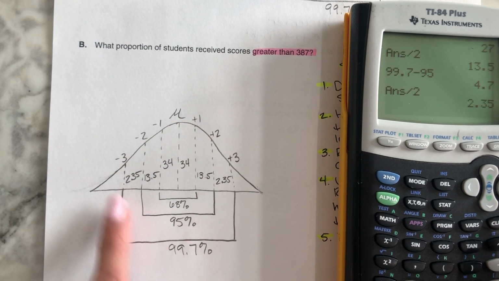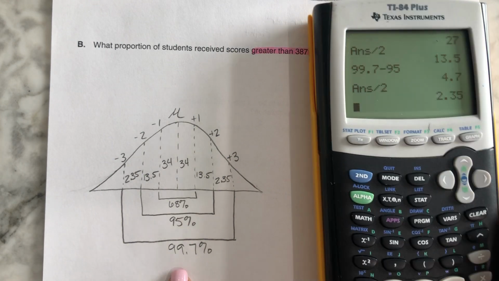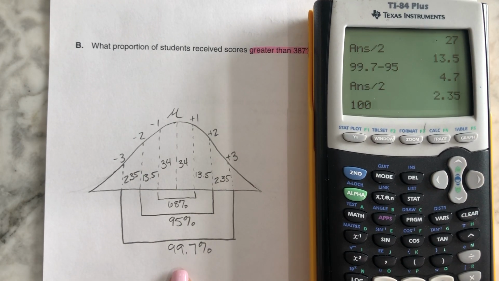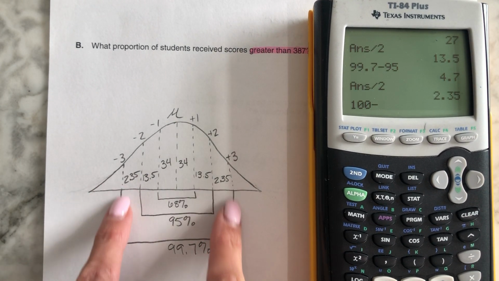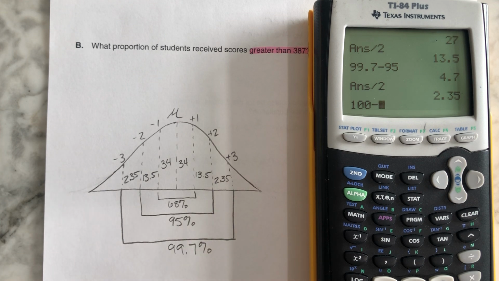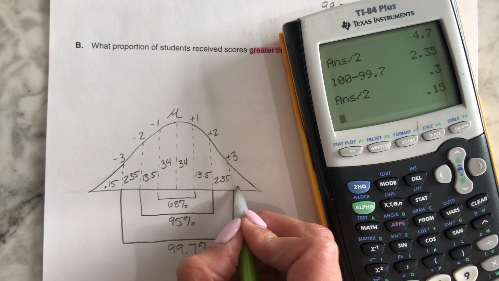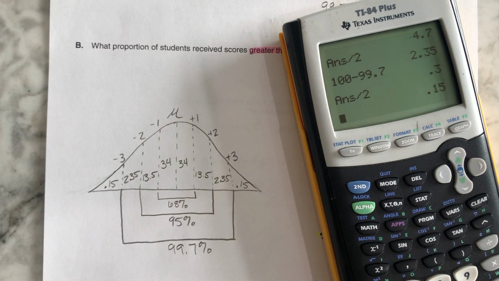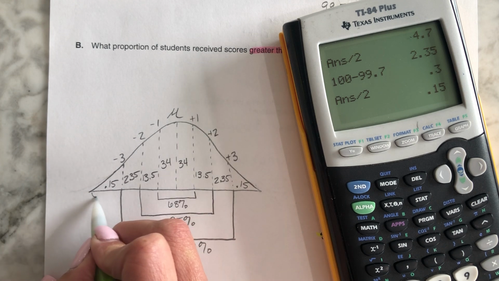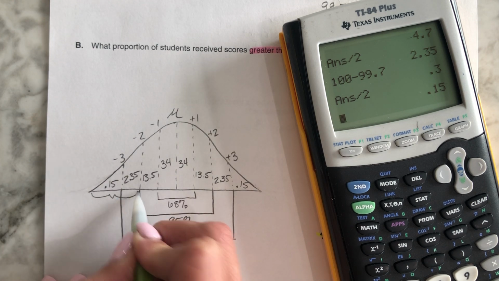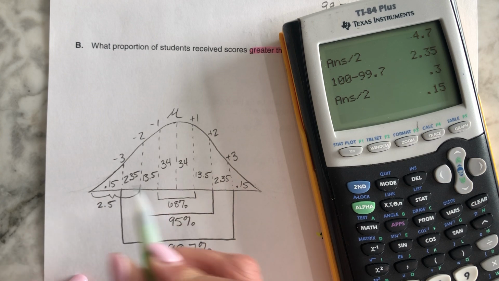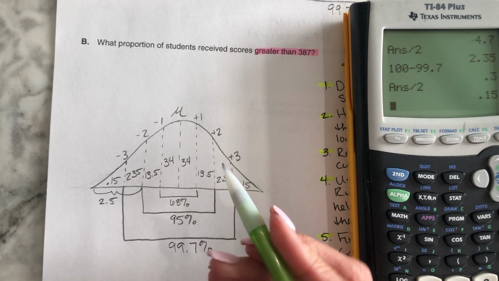And then the whole curve is worth 100%. So if I do 100 minus the 99.7, divide that by 2, I find that this piece is worth 0.15 and this piece is 0.15. And then this gives you your 2.5 here that we used on the other page.